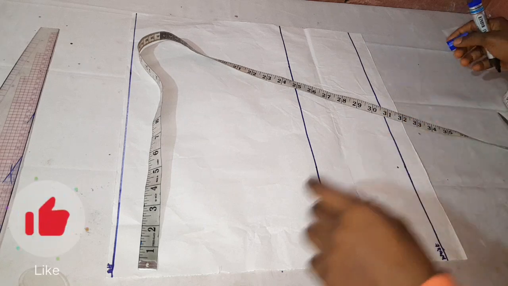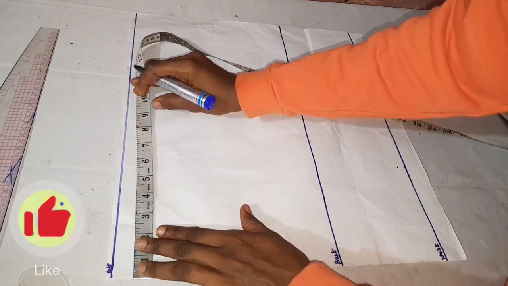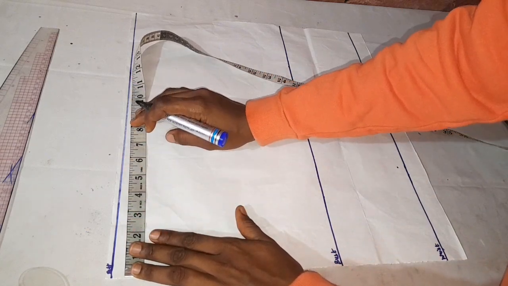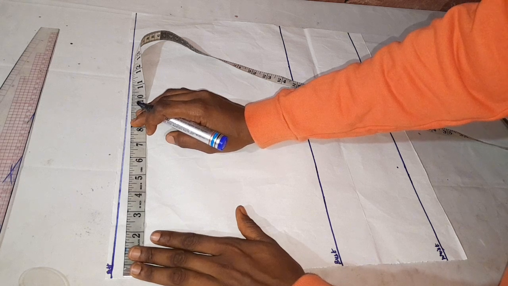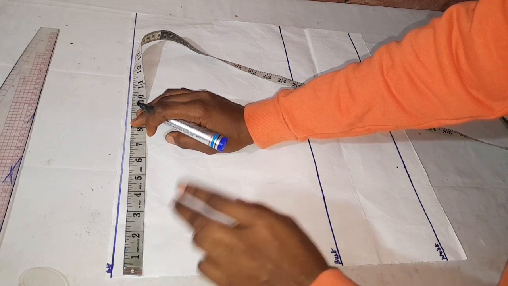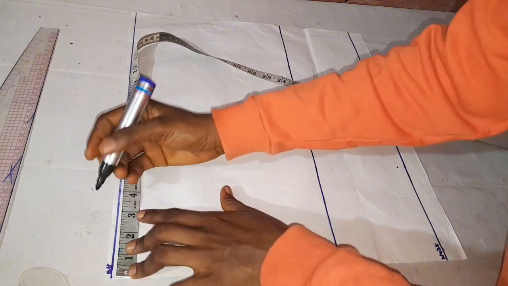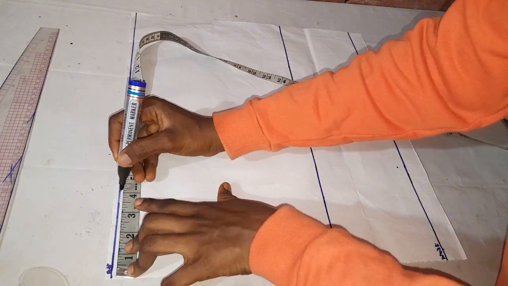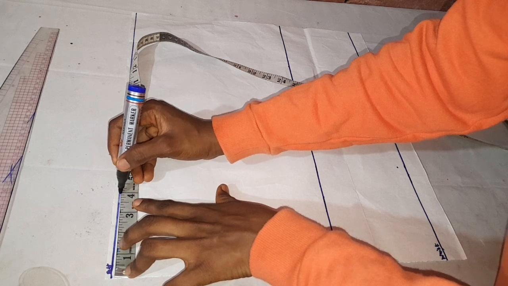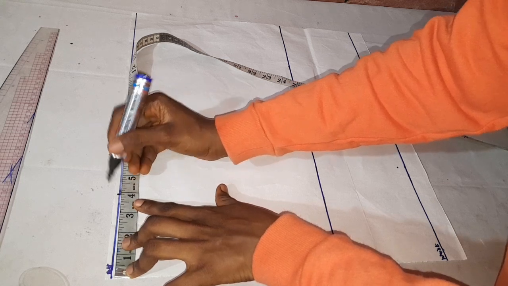to take my neckline width. At my shoulder line, my shoulder measurement here is not necessary. So what I'm going to do here is take my neckline width. For my neckline width I'll be making use of 4 inches, which is my marked point here.